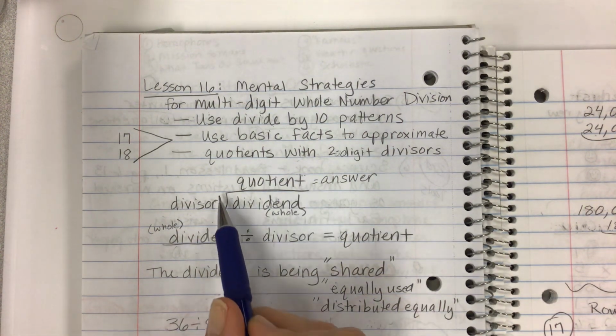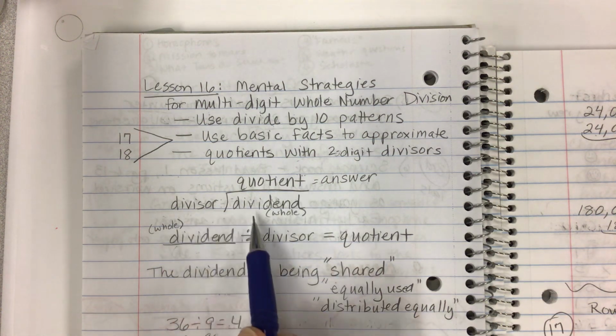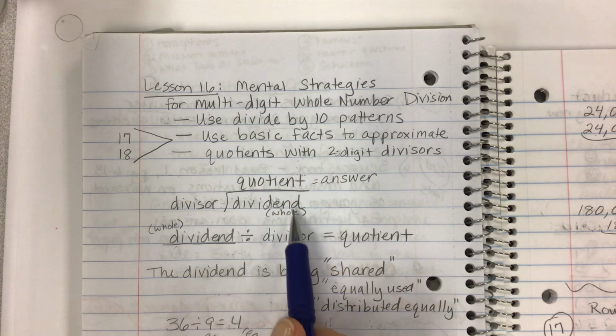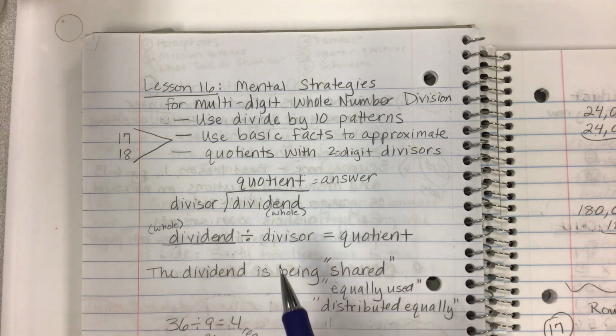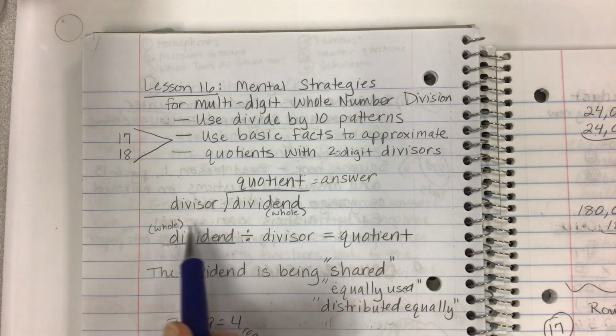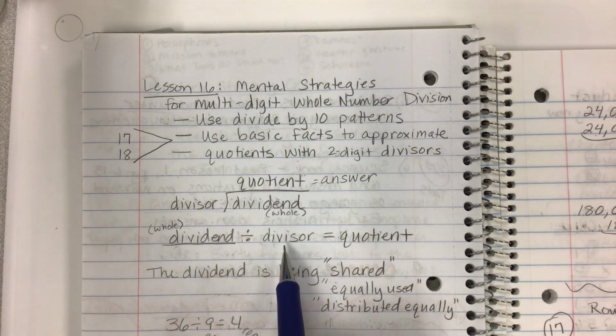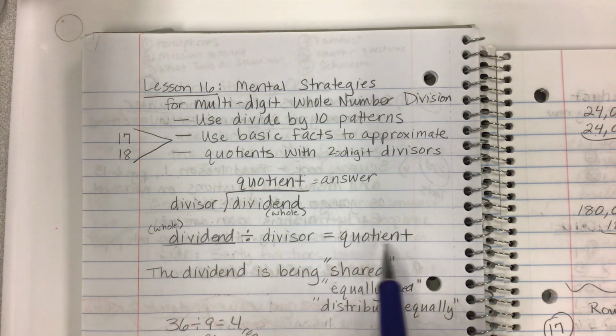And in a bracket, it's going to be set up like this: the divisor is on the outside, the dividend is on the inside. This is the whole that is being shared. And then the quotient's the answer. Sometimes it's set up like this. The dividend comes first. This is where the whole is. Then the division sign. Then the divisor. This is the number doing the dividing. And then the quotient comes over here. It's the answer. So however it is set up, the dividend is being shared.